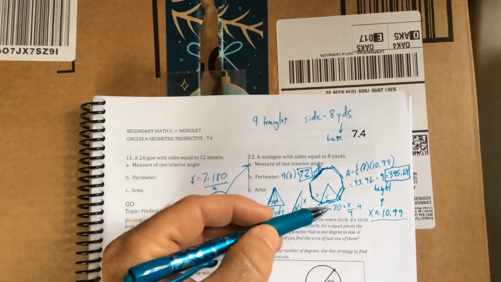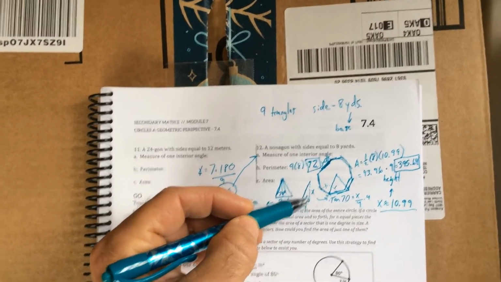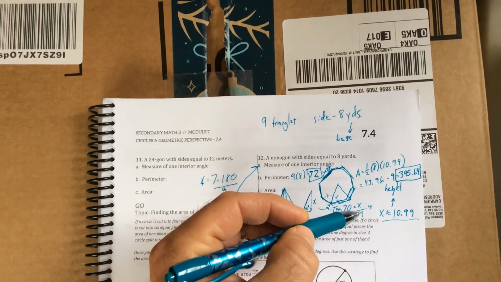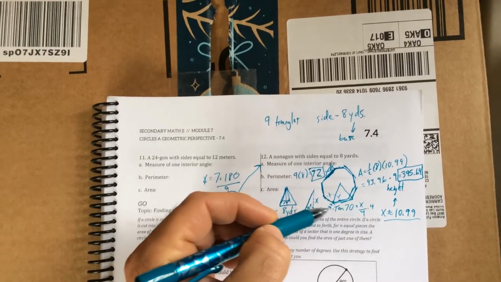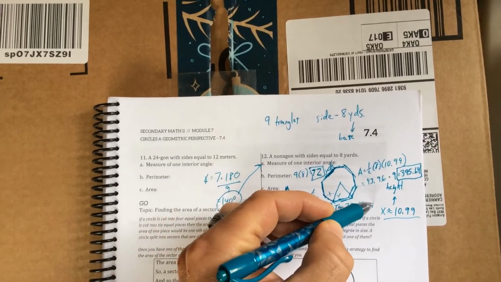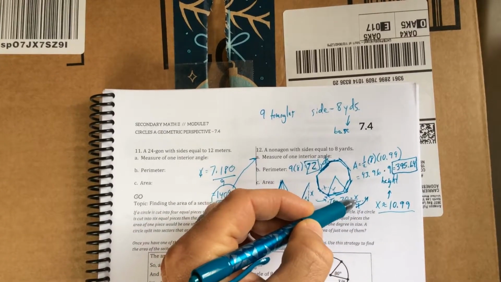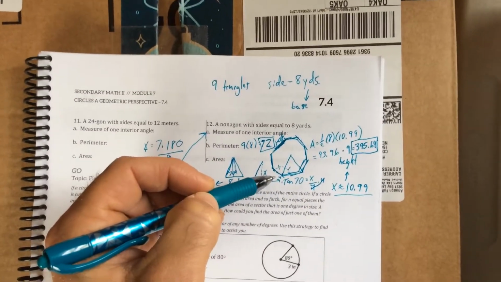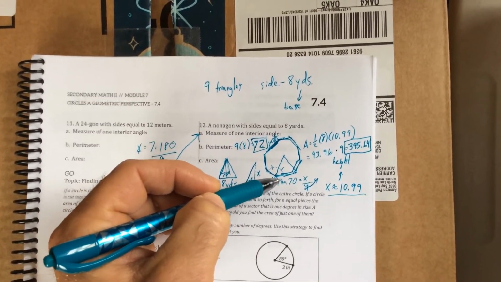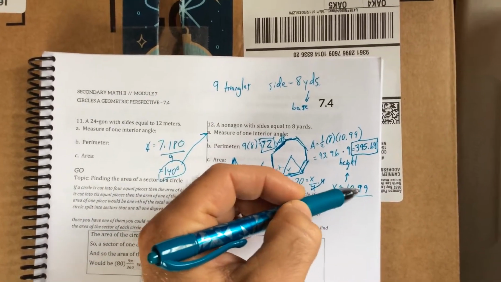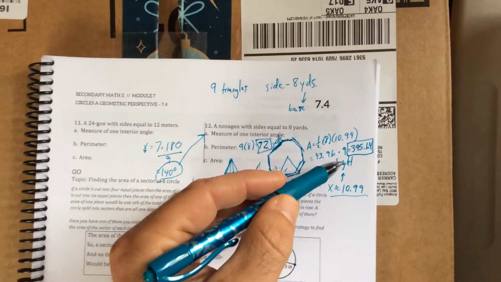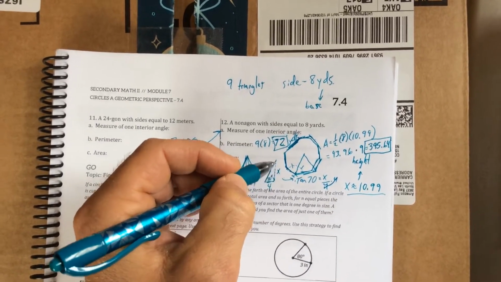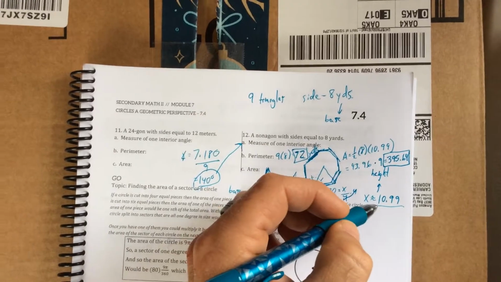So we're going to set up tangent of 70 equals opposite over adjacent, x over 4. Tangent of 70 equals x over 4. Then to solve, we multiply both sides by 4. Those cancel out, and we're left with just x equal to 4 times the tangent of 70, which I did on my calculator, comes out to about 10.99. So what that means is that the height of one of those 9 equivalent triangles is 10.99.